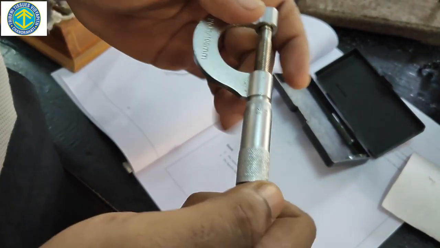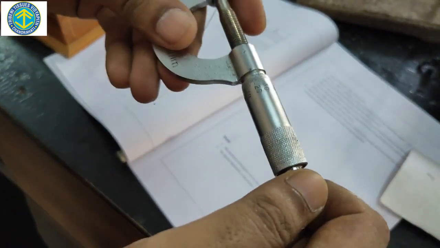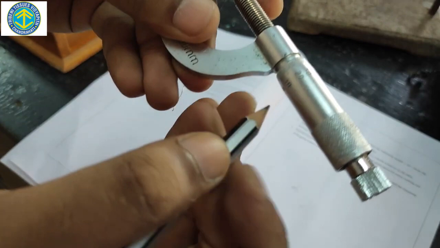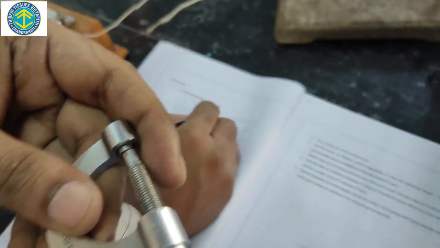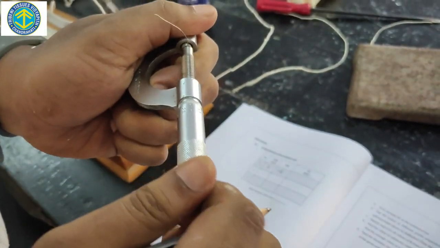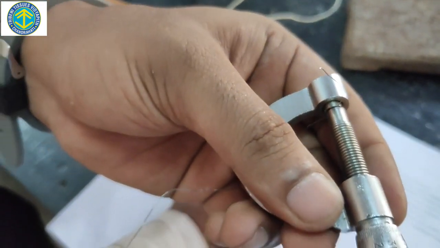Now whenever you are going to measure using the screw gauge, you have to find the least count of the screw gauge. We already know the least count of the screw gauge, so we are not doing it separately. Now the main scale reading is 0, and the circular scale reading is 25. We'll take it again in a different position. Now the main scale reading is also 0, and the circular scale division is 26.